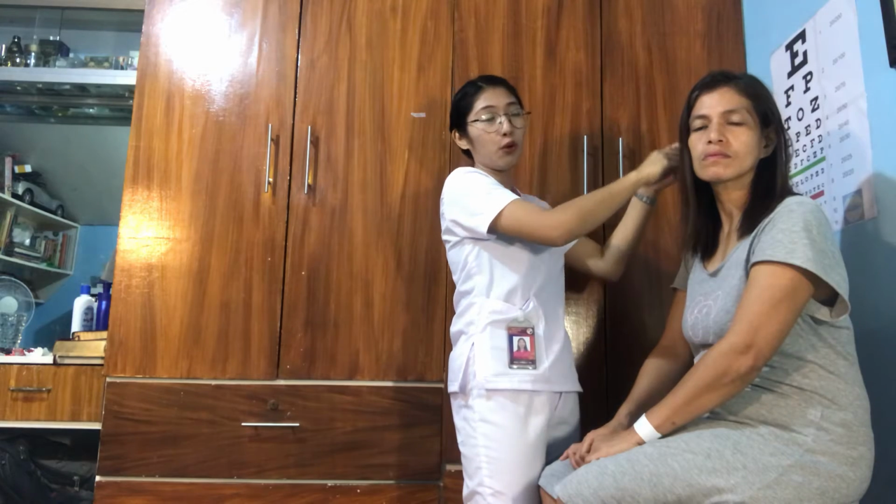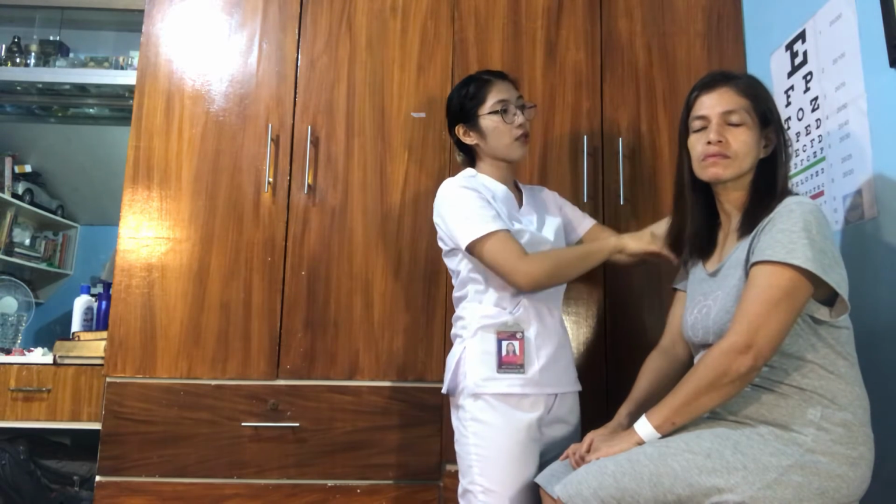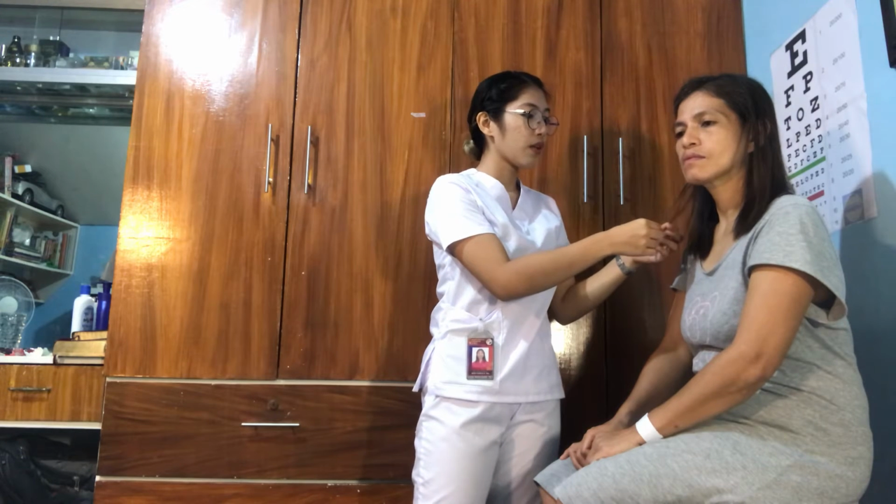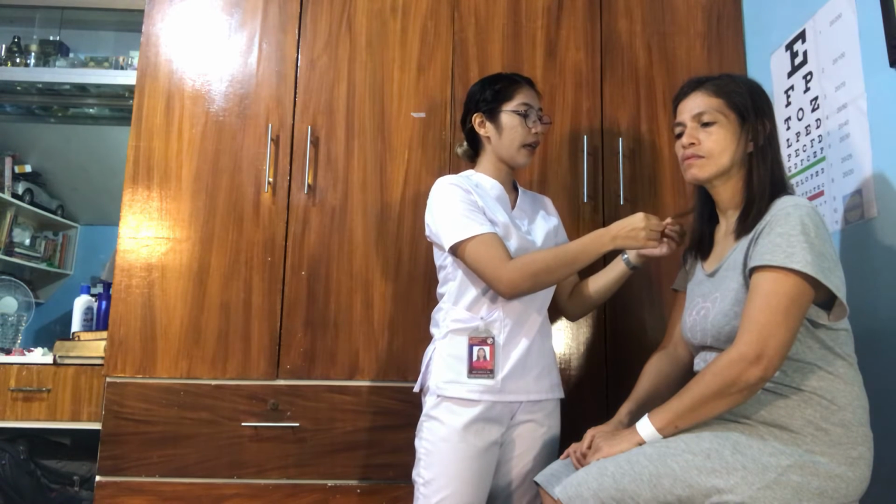Mabilis maputol yung buhok ni patient. So therefore, it is somehow brittle. But so far, the patient's hair is slightly moistured, but also slightly dry. That is why it is easily torn or easily broken. So that is the hair of the patient.